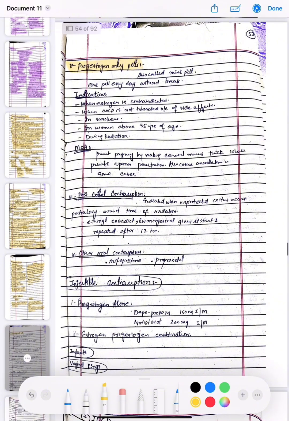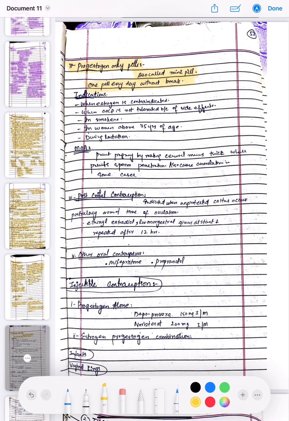So this is also called the mini pill, and one pill is taken every day without a break. The indications are when estrogen is contraindicated, when the combined oral contraceptive is not tolerated because of side effects, in smokers, in women above 35 years of age, and during lactation. The mechanism of action is that it prevents pregnancy by making cervical mucus thick, which prevents sperm penetration.